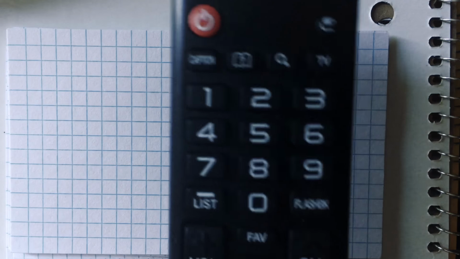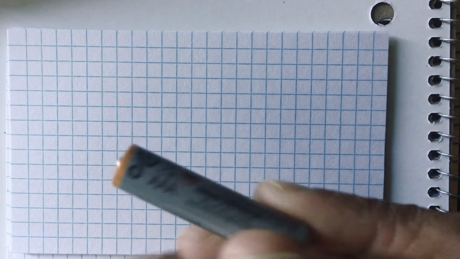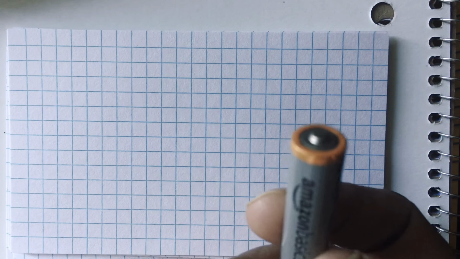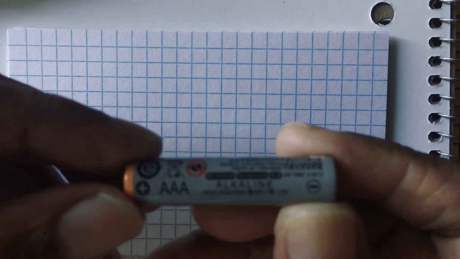Now, let's examine what is this? Well, this is a TV remote. What is this? This is a battery. And what is the voltage of this battery? You can carefully see that its voltage is written as 1.5 volts here.